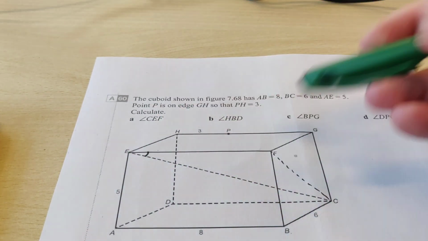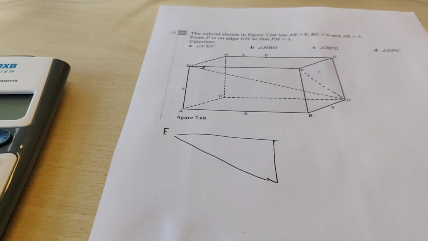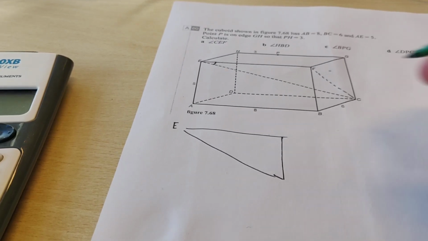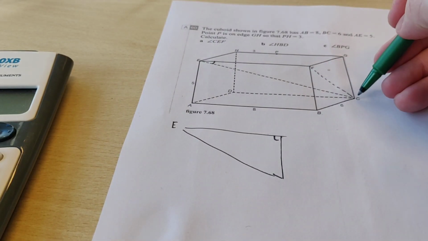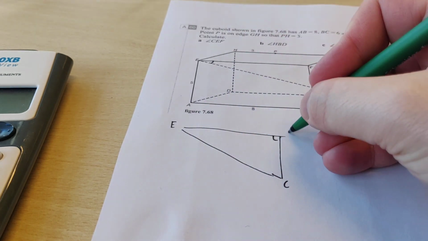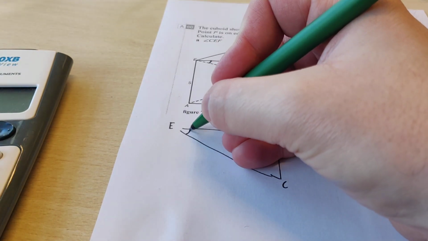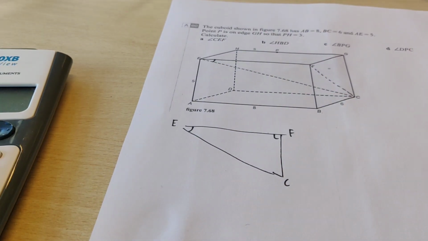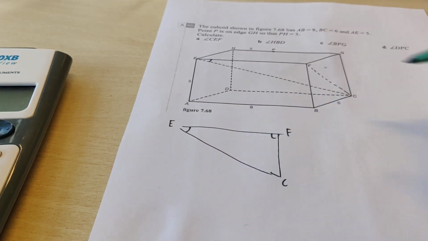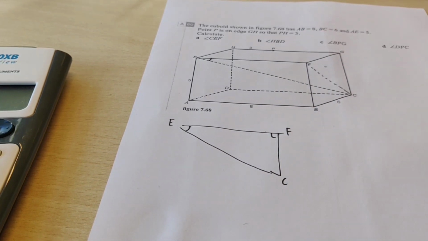Because this picture looks a bit weird, 3D like that, I made a beginning of a sketch over here. And then C is over here, E is over there, and F is over there. And the angle that we want to know is that one. So if we know two of these lengths, then we can use either the tangent, the sine, or the cosine.